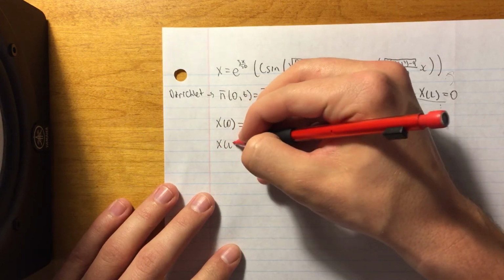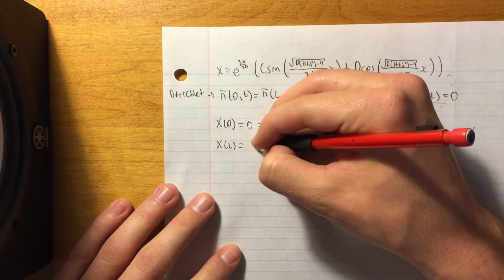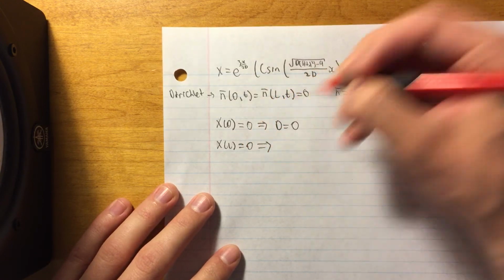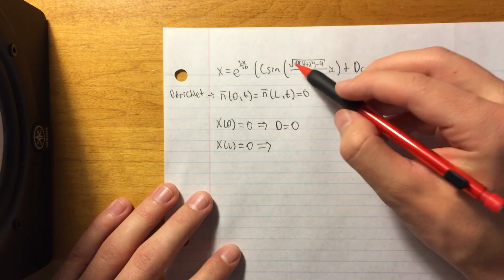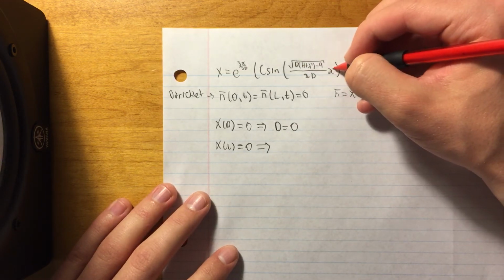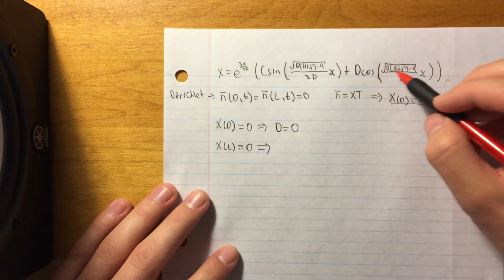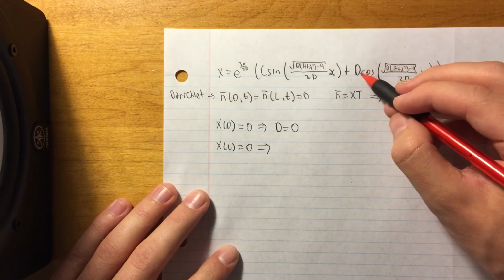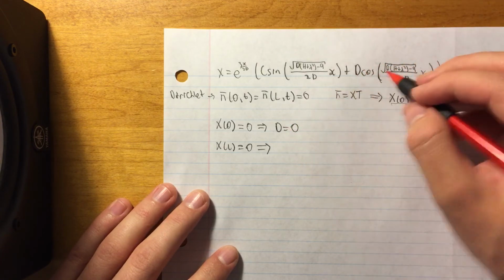And then from X of L, this implies that c times sine of all this junk equals 0. In the previous case, the cosine goes to 1 because x is 0, so then it's exactly d equals 0.